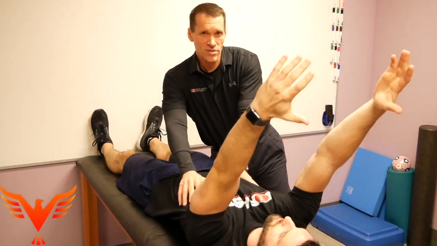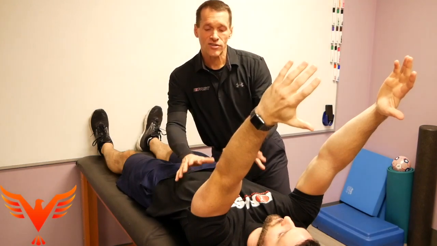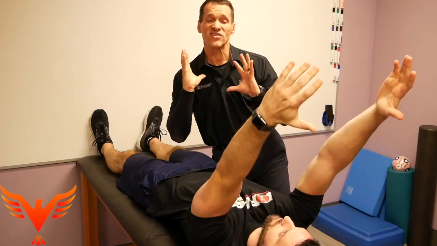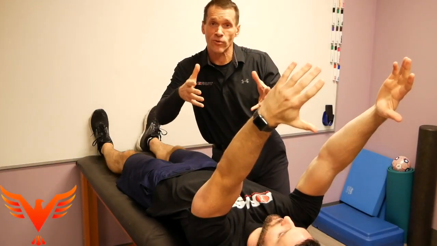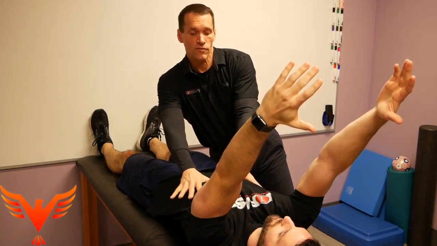Now, why I'm having him stop is that his whole rib cage is starting to roll underneath my hand. So at that point, I know I'm no longer getting rib motion in and of itself. It's the entire thorax tipping backwards. So anything further doesn't enhance my test. It only kind of creates confusion.